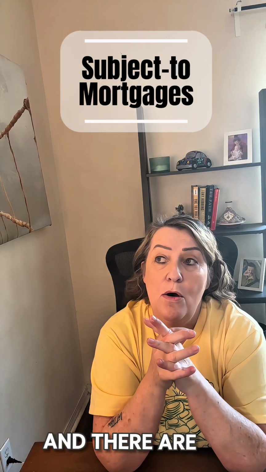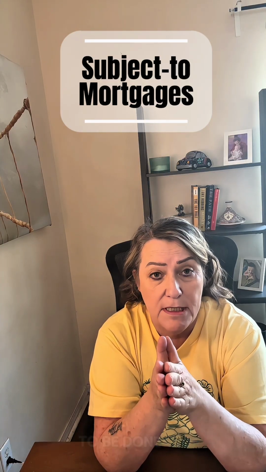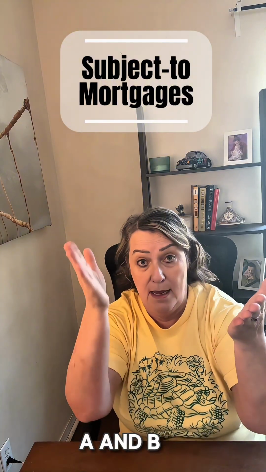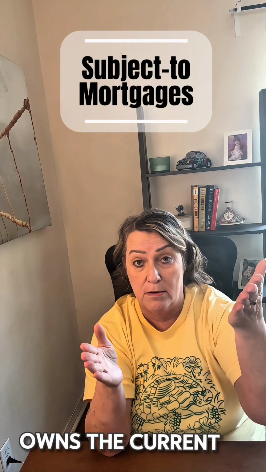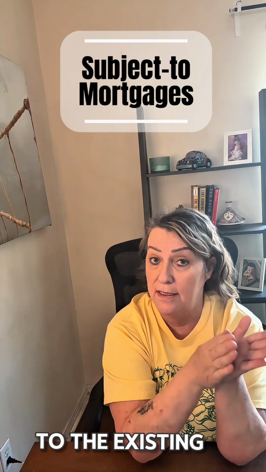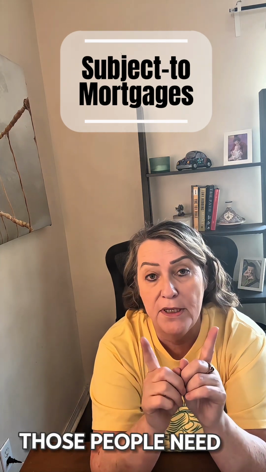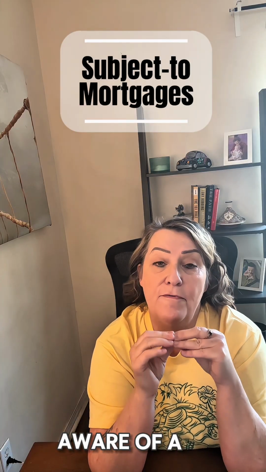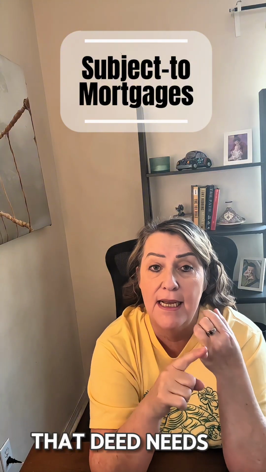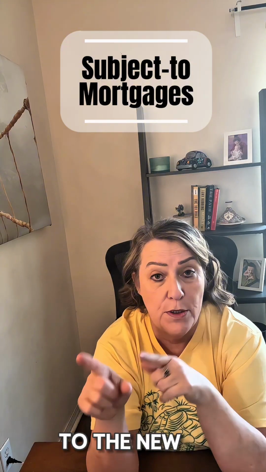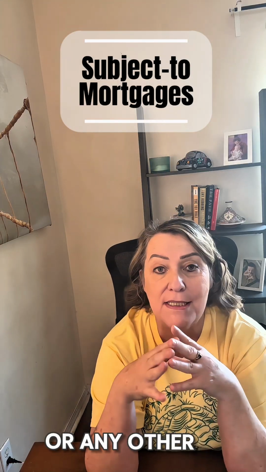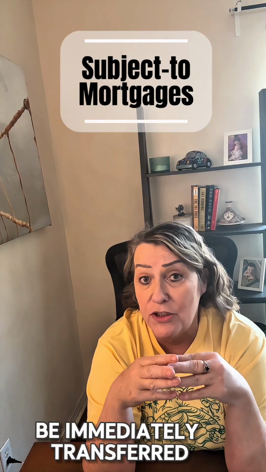And there are legitimate ways for this to be done, and it's done through an attorney, and there's a contract drawn up between the two parties, A and B. A, the person that owns the current mortgage, and B, the person who is taking it subject to the existing mortgage. And both of those people need to be fully aware of a very, very concerning aspect, which is that the deed needs to be transferred to the new owner's name immediately, not held in escrow for 6 or 12 months or any other nonsense like that. It needs to be immediately transferred.